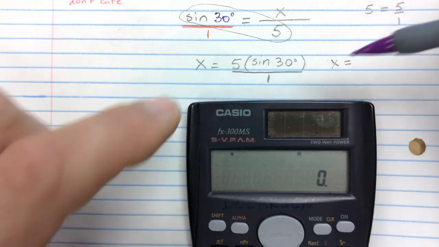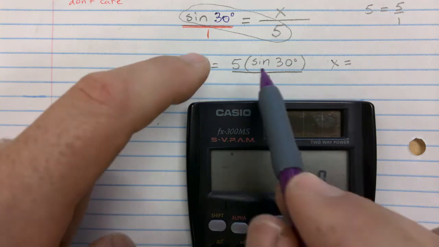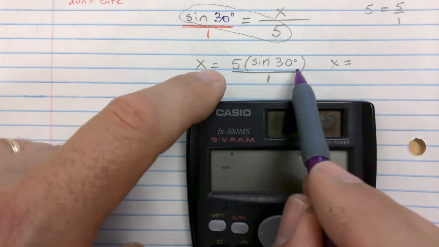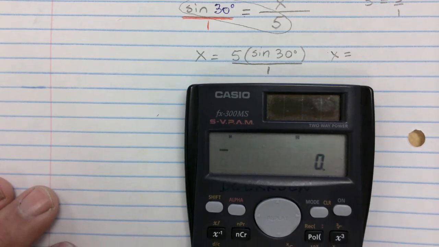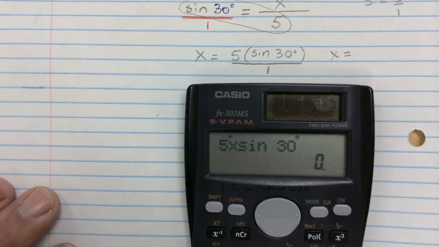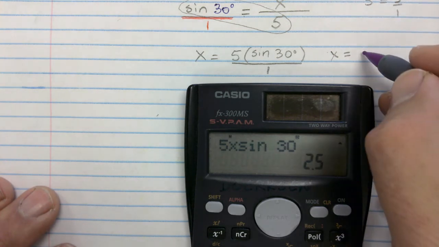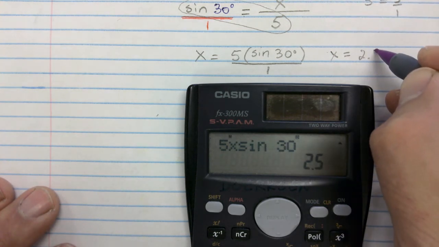I would always recommend that because sometimes some calculators, if you put the 5 and the 30 next to it, it might complain or might give you a wrong value. So this is 5 times sine of 30. And so that's 2.5. 2.5 what? Inches. Because you're finding a side length.